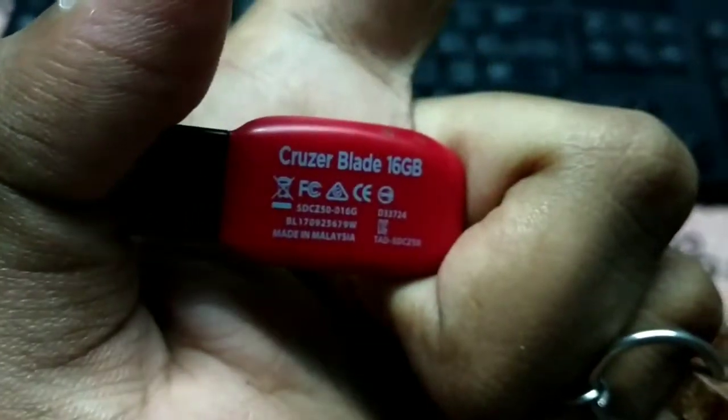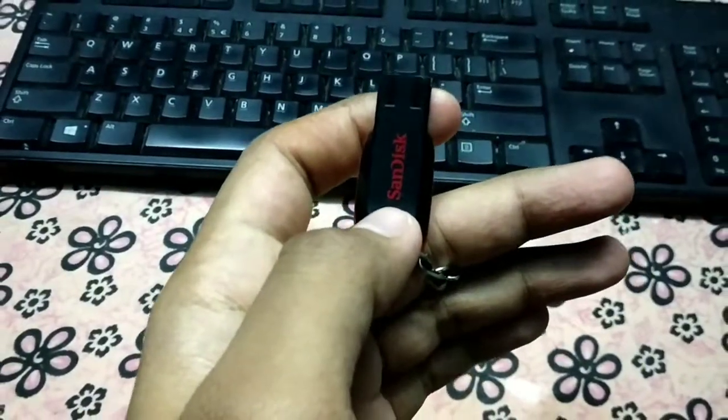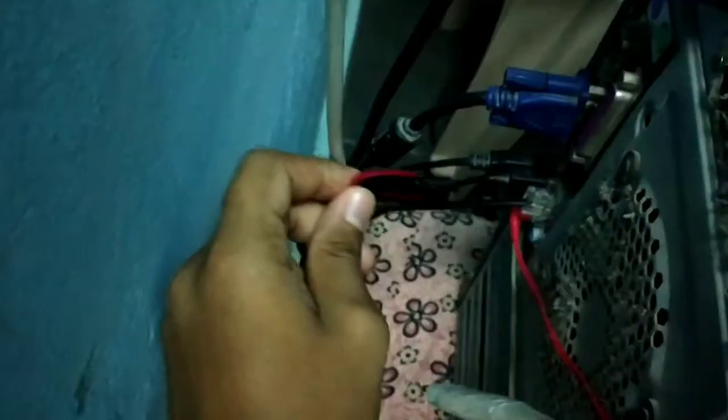So this is my Windows 10 bootable device. It is a 16 GB pen drive. I have installed Windows here in the last video if you have seen. So what you have to do is insert this pen drive into your CPU. I know my CPU is looking crazy, but it gets the job done most of the time.